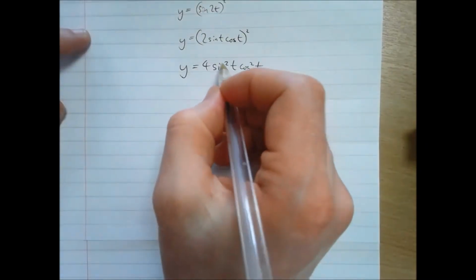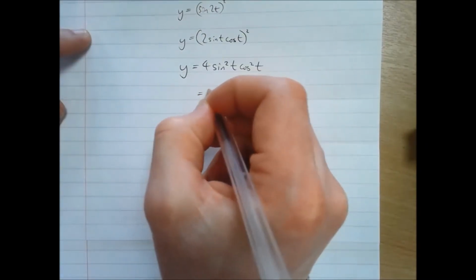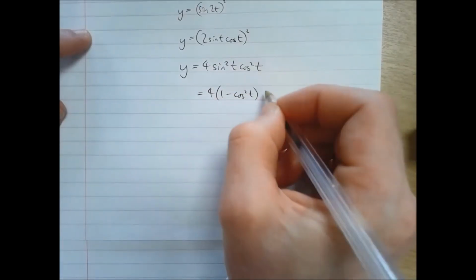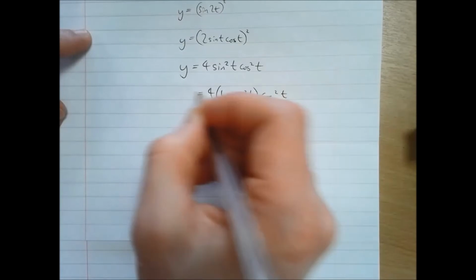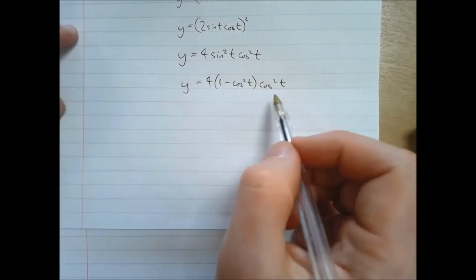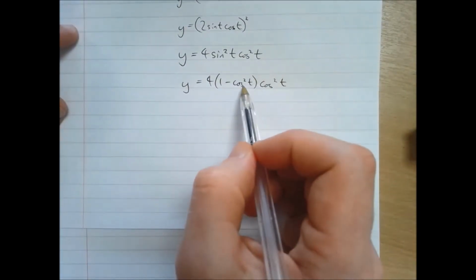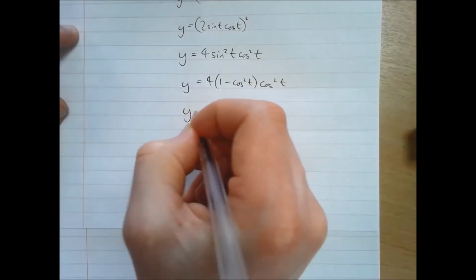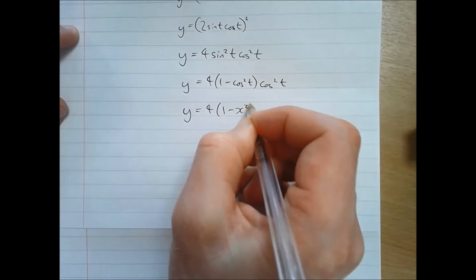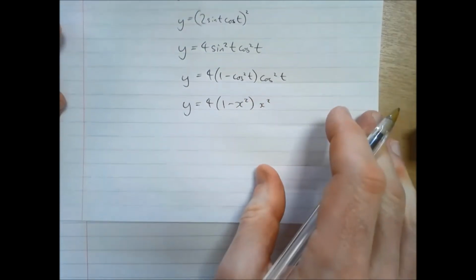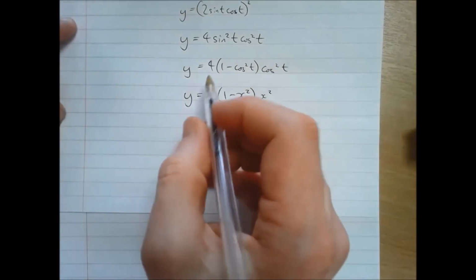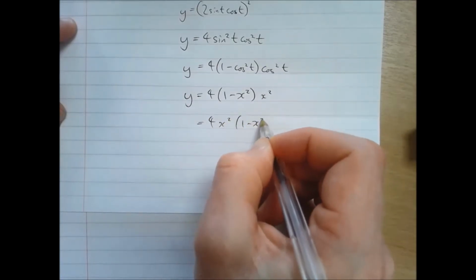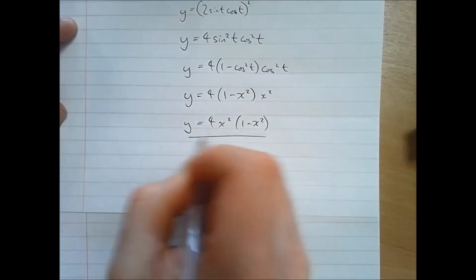And now once we've got a sine squared t, we can replace that with 1 minus cos squared t, copy down that cos squared t, and now everything is in terms of cos t. So where we've got cos squared t, we can now replace it with x squared there and x squared there. Okay, a bit of tidying up to do. Usually we would have that x squared earlier in the expression, and there we go.